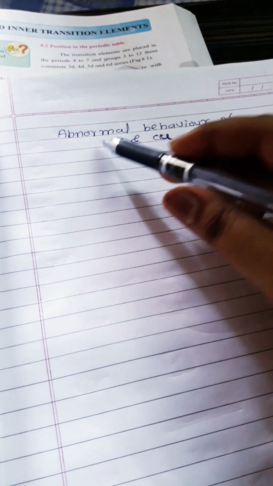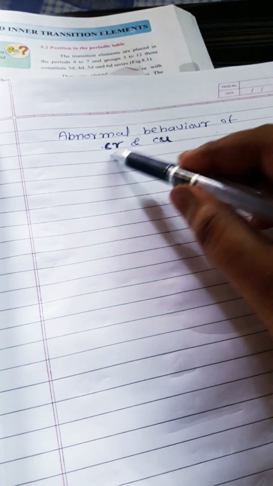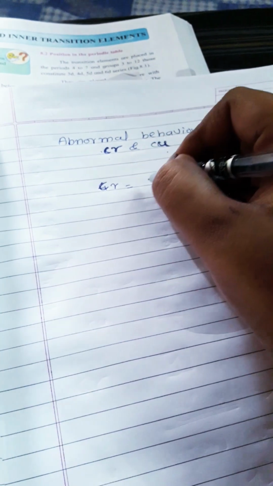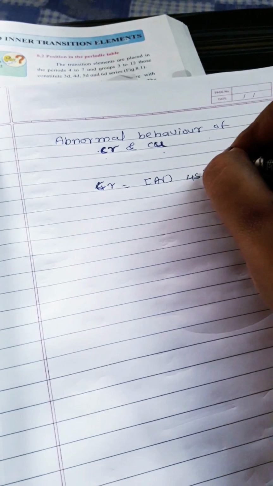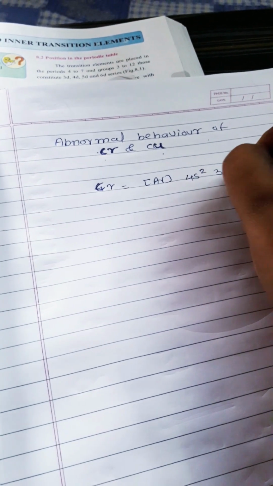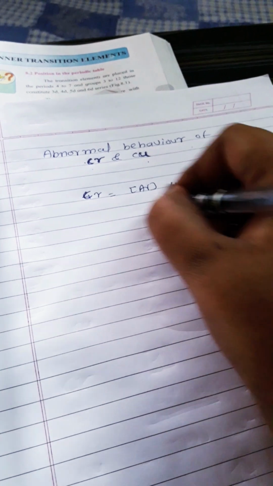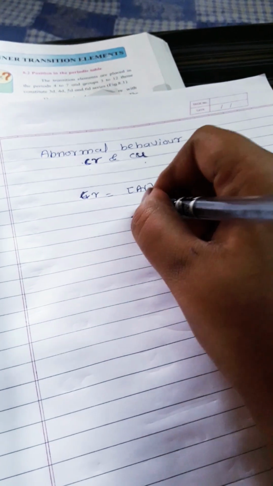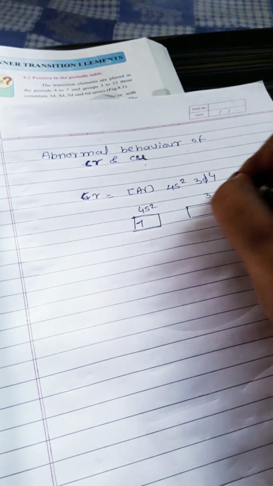Next point is abnormal behavior of chromium and copper. According to the above principle, the electronic configuration of chromium is Argon 4s2 3d4. According to the above principle, this is the electronic configuration, but this is a very unstable structure. Why? Now look here: 4s2 3d4.